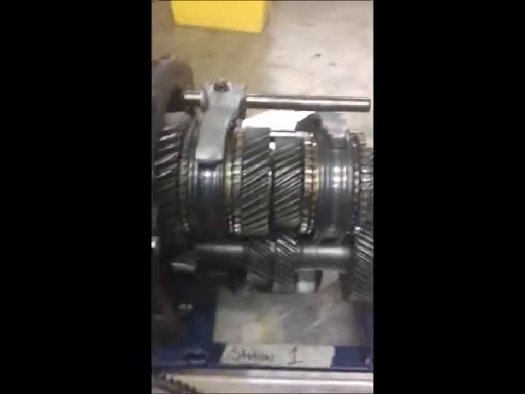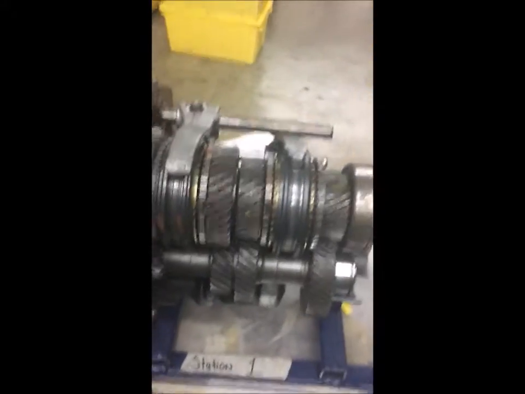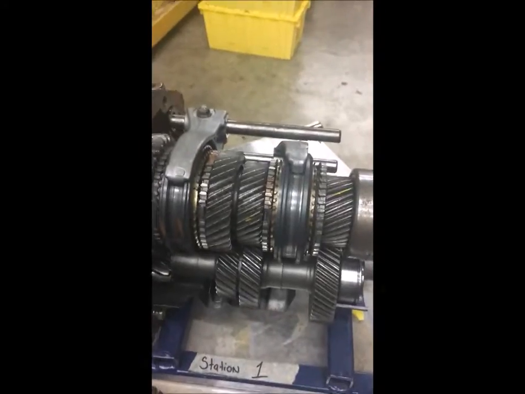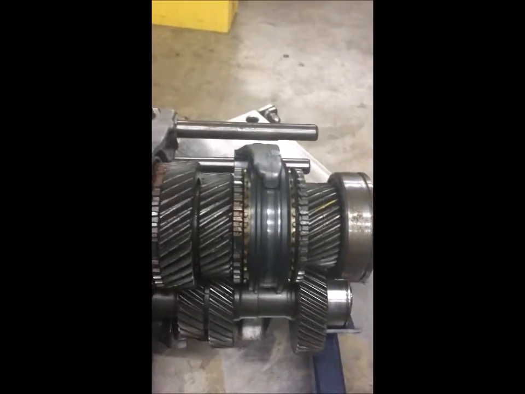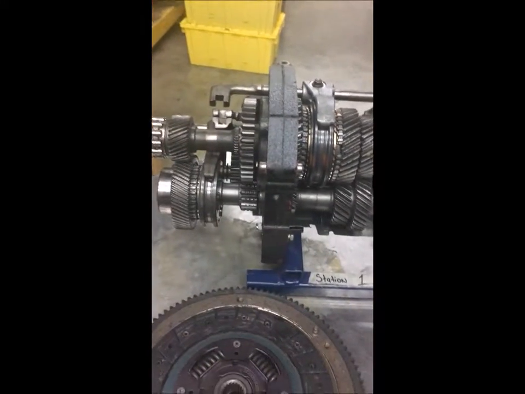And now there's a manual transmission. You still have the input shaft and everything, and the output shaft. And the big difference here is you change the gears yourself, and it's all mechanical, no fluids. And that's it.